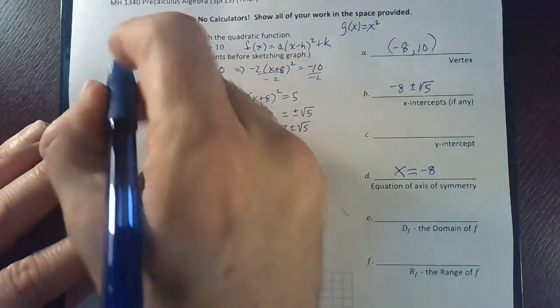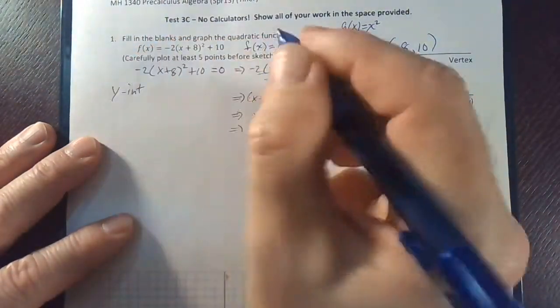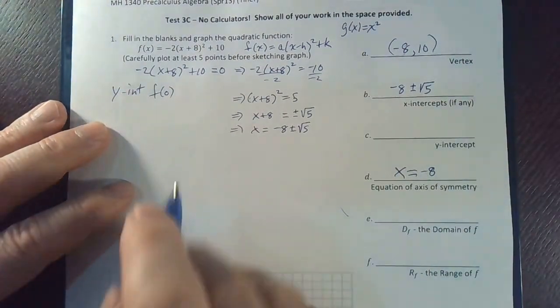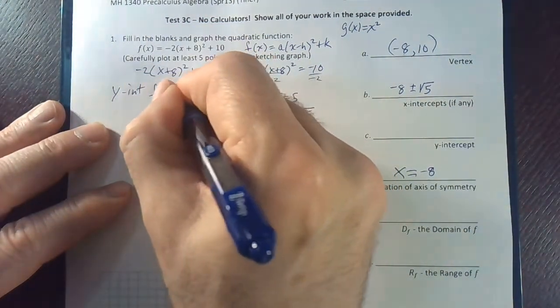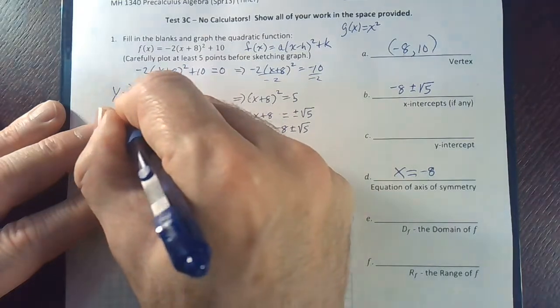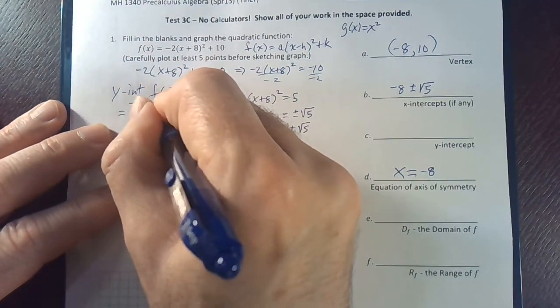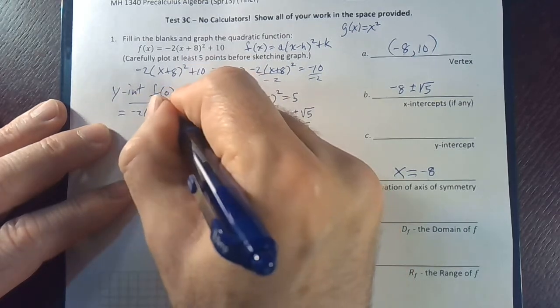Okay, so now let's look at the y-intercept, which is just f of 0, right? So we plug in 0, and we get f of 0 equals negative 2 times 8 squared plus 10.